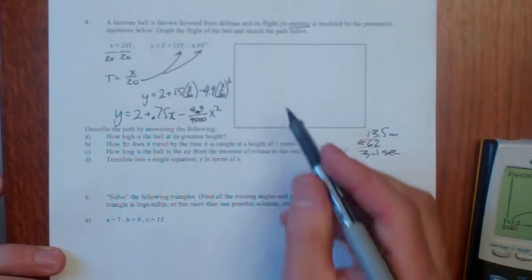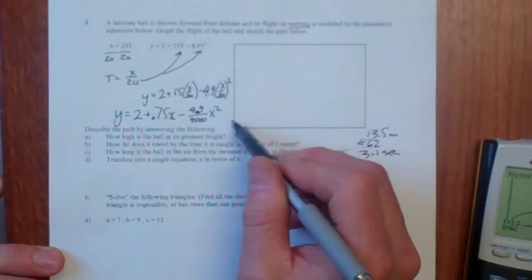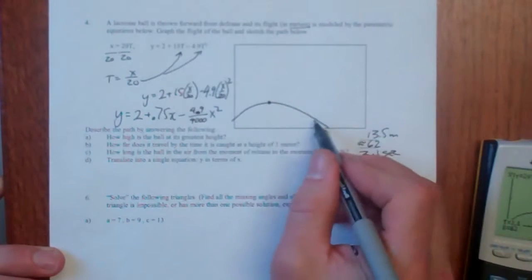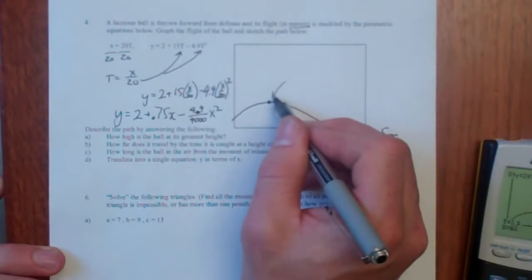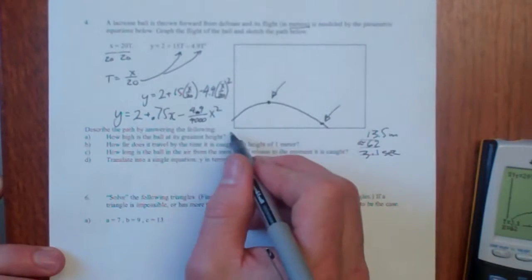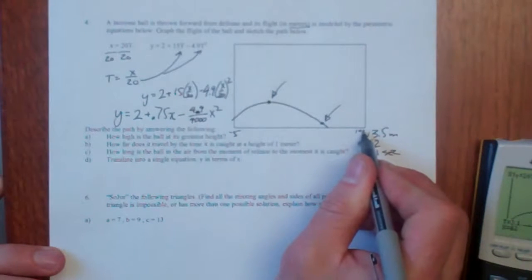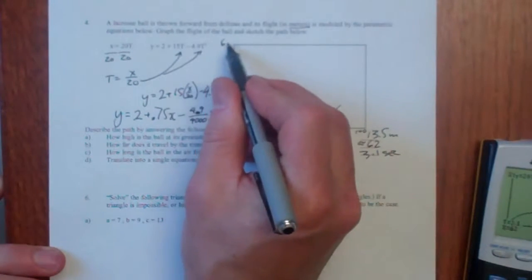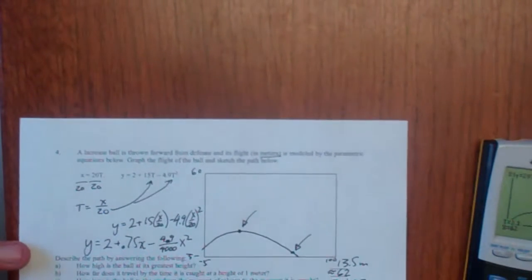So then sketch the graph, and it's going to be something like this. And you could label the appropriate parts, you know. Label that, if that's the highest, label that, and show the window dimensions, -5 to 100, and -5 to, what did I say, 60, something like that. Okay.